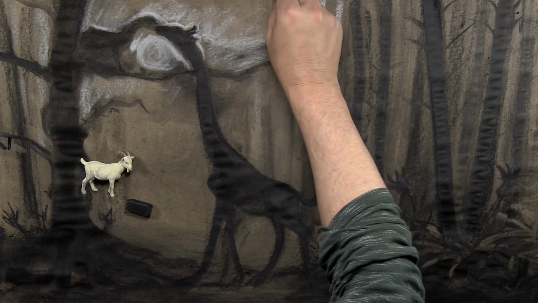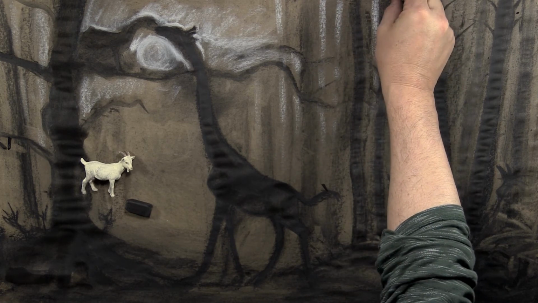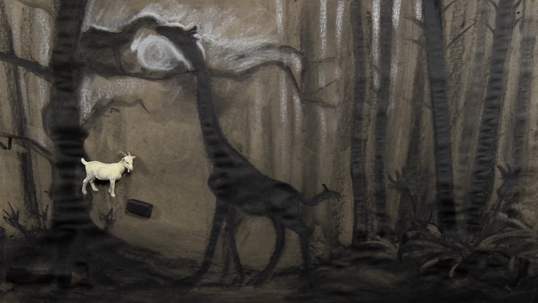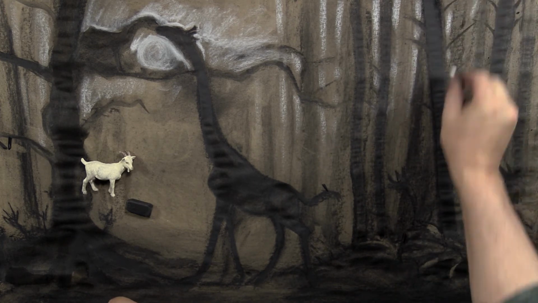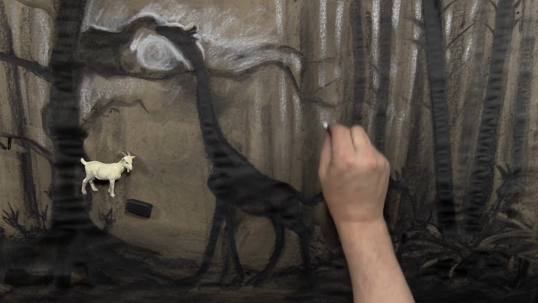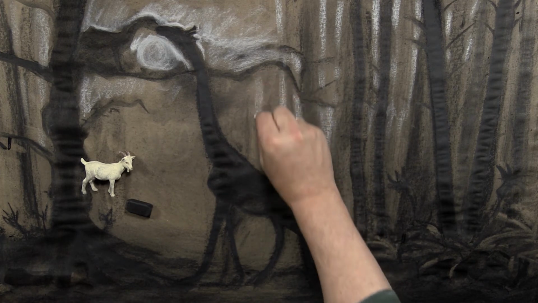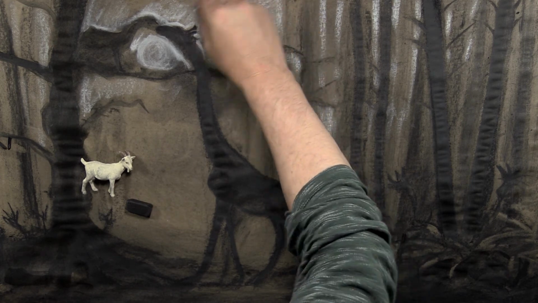Look at the bits of light coming through there, isn't that beautiful? And again, it's fast, just strips of the chalk, and I'm pressing in certain parts and leaving out in other parts. Do you see that? So I'm trying to get this light dapple effect that floods through the forest at different times of day when you can see the sun.